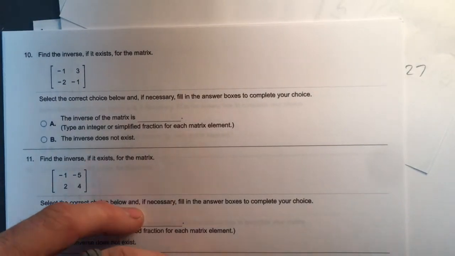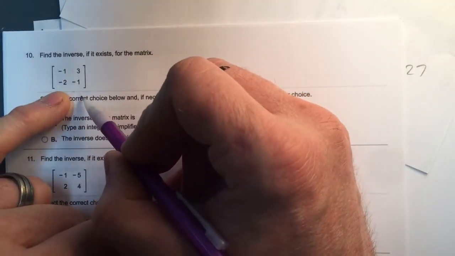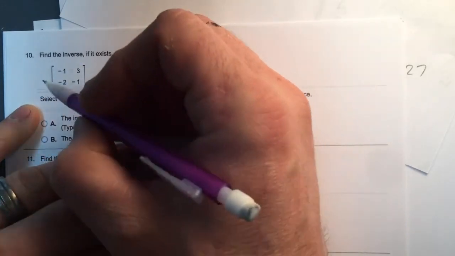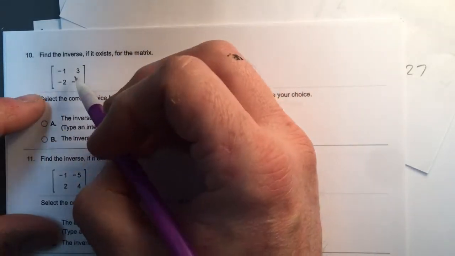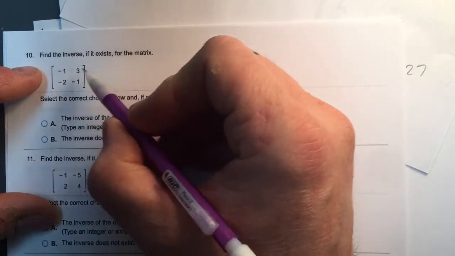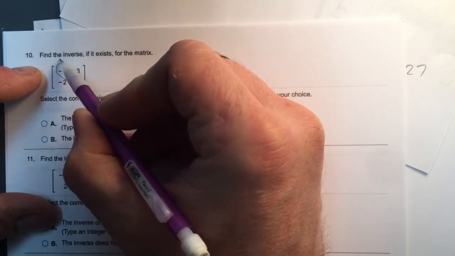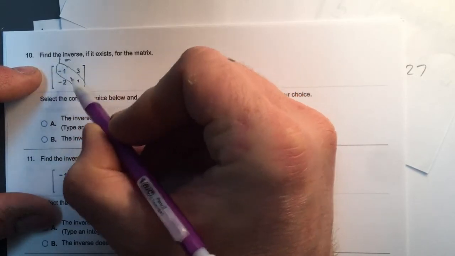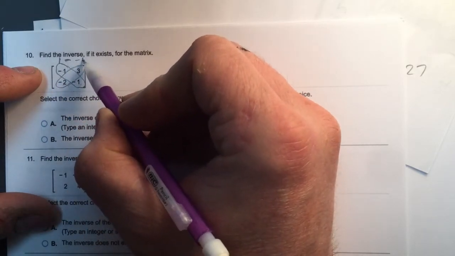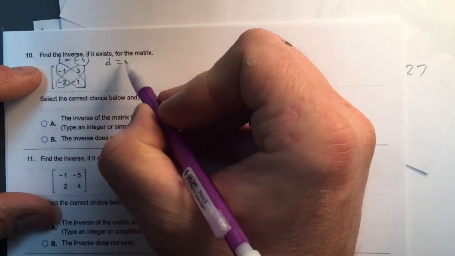Now, when we get to number 10 here, it says find the inverse. When you have a 2 by 2 matrix, to find the inverse, you do this little set of steps here. First, you have to find the determinant. If you remember the determinant, I multiply these. Negative 1 times negative 1 is 1. Minus, and I multiply these. 3 times negative 2 would be negative 6. 1 minus negative 6 is 7. So my determinant is 7.